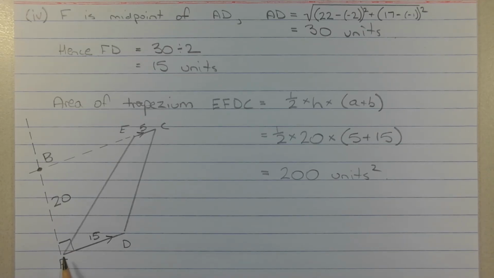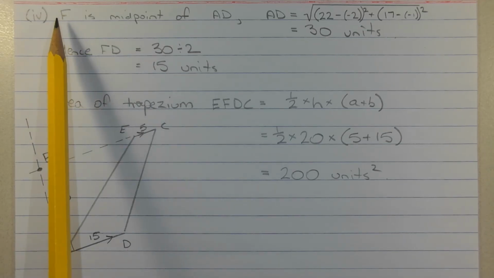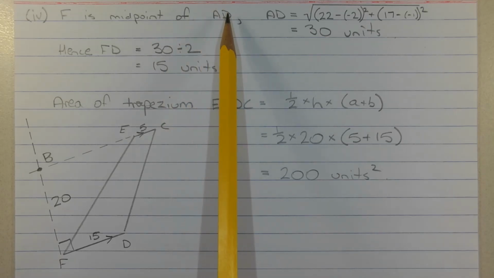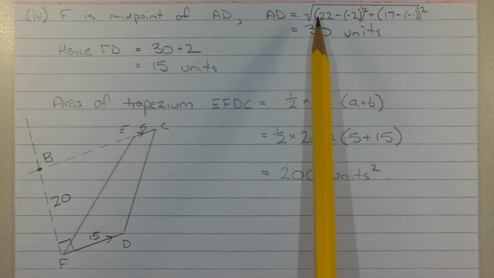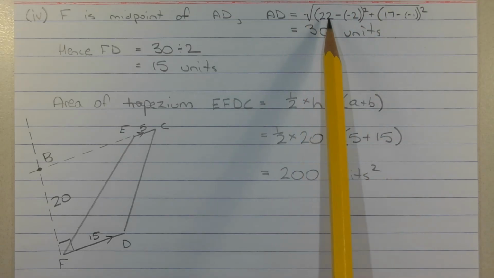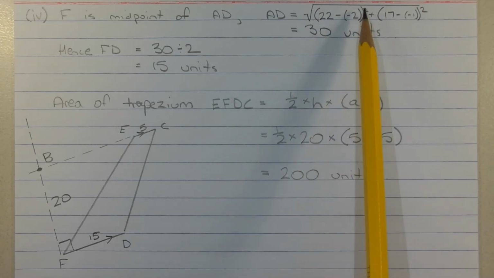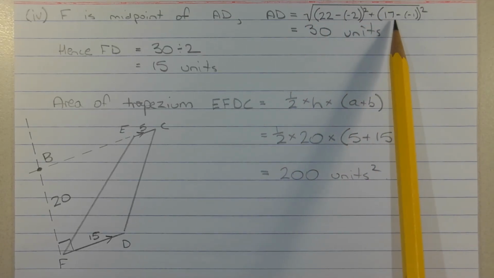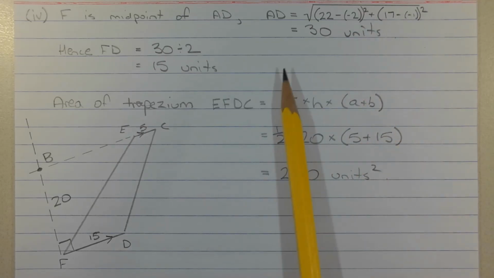Now to find the length of FD, we first note that F is the midpoint of AD, so FD is half of AD. And to find the length of AD, we use the distance formula, so the square root of (22 minus negative 2) squared, plus (17 minus negative 1) squared, which equals 30 units.